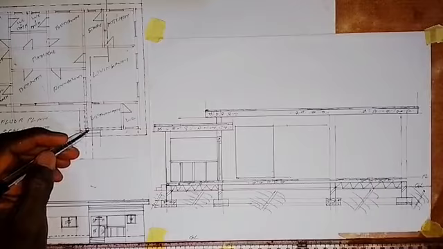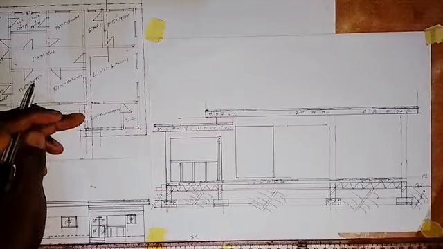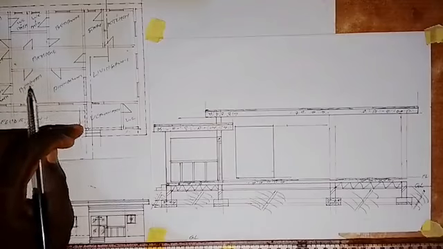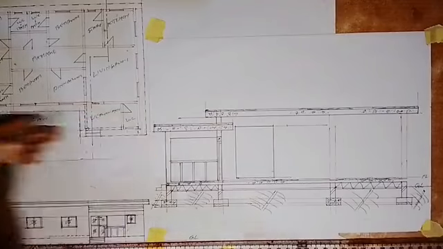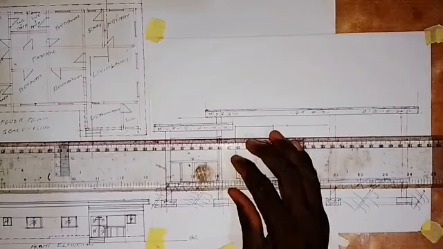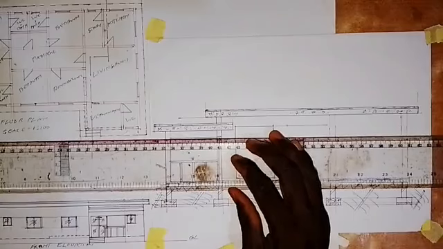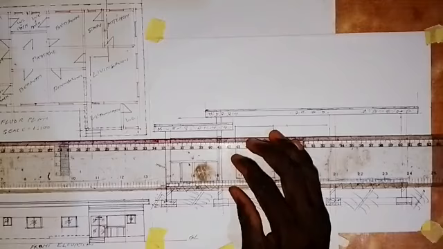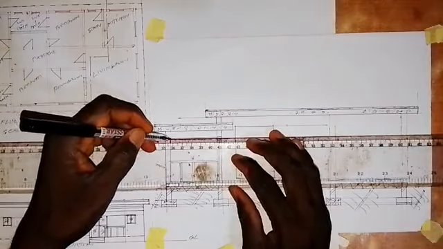There's a beam up here that is cut, so to be around here. So we also need to show it here. So this beam, the cutting plane cut it. So we need to show it around here. So it is also at the same level with this one.